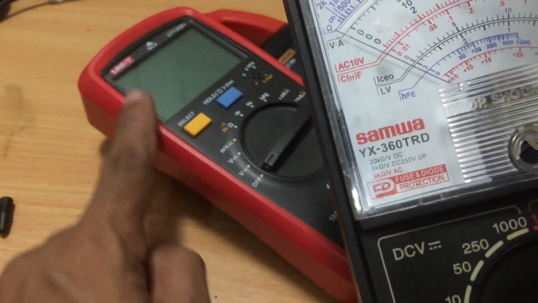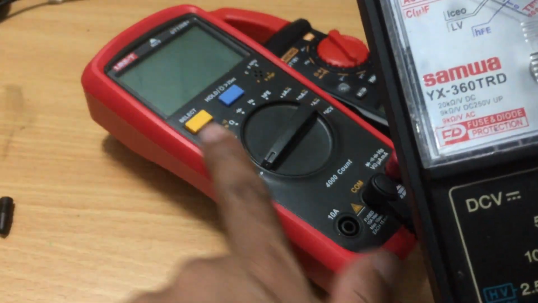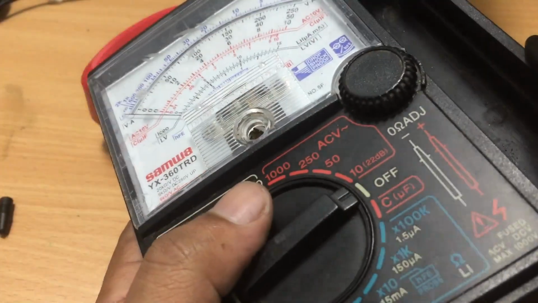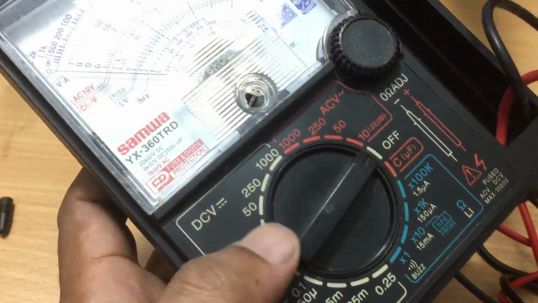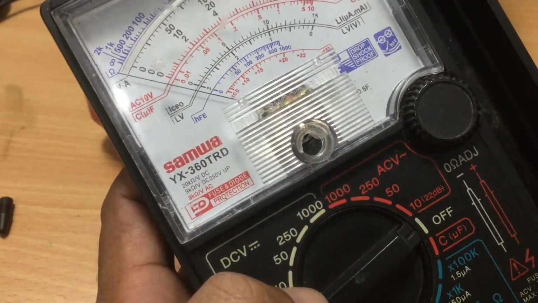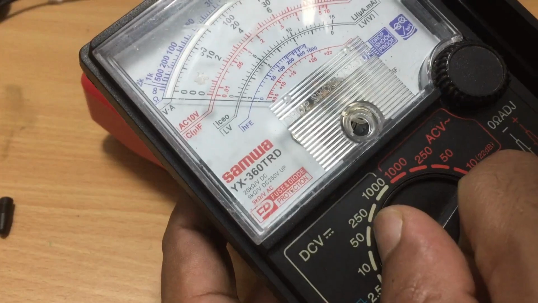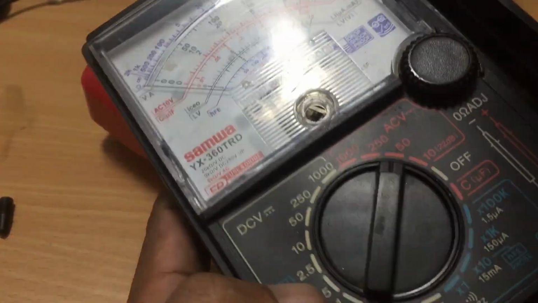This display digital unit may burn, but I am very sure there is no big issue when you are using AC current.